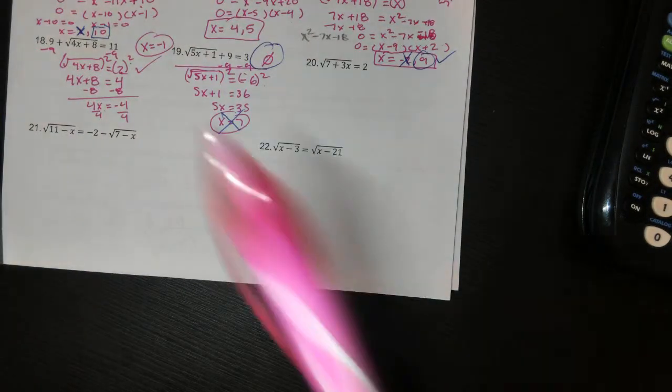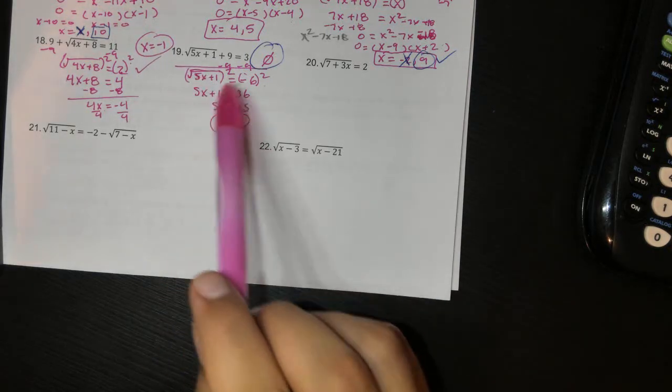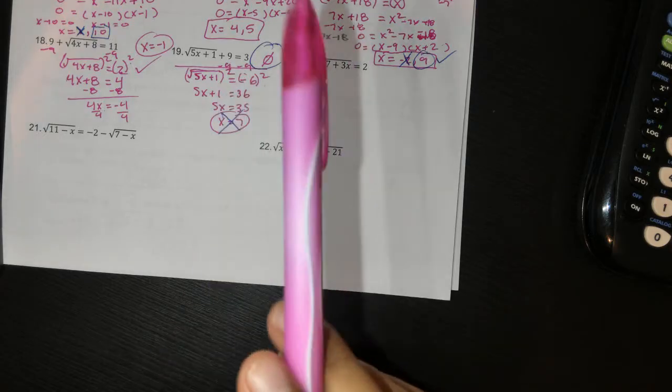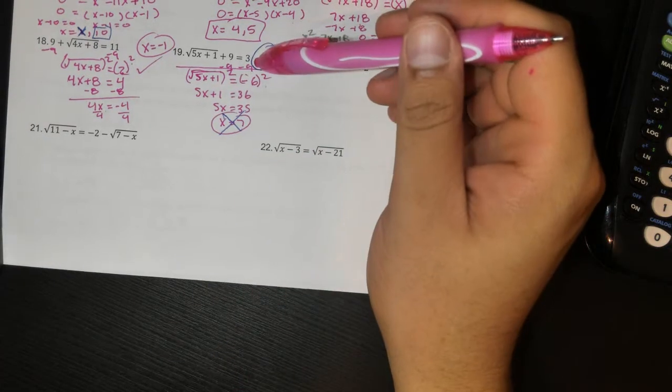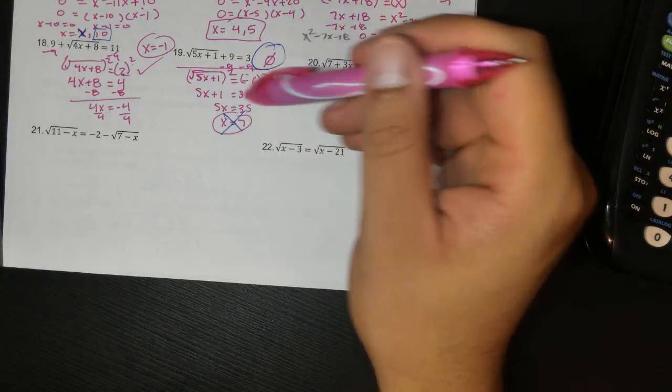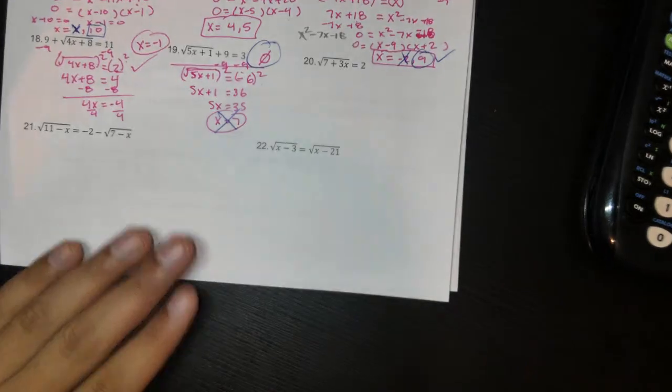So again, if you see a square root that's isolated, there's nothing around it, and it equals a negative number, you can tell that it's going to be no solution. But if you can't tell from the beginning, just go ahead and finish the rest of the problem. Once you check your solution, it should not work, which would happen here. The 7 did not work.